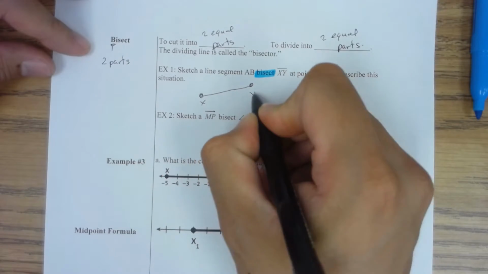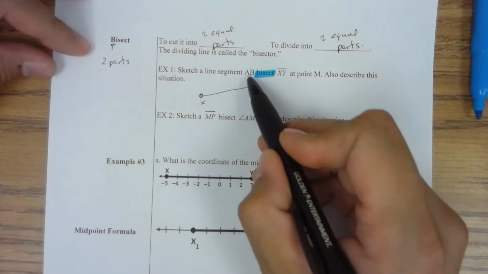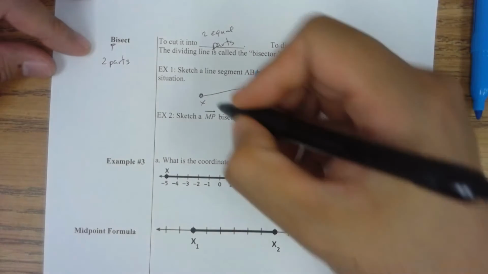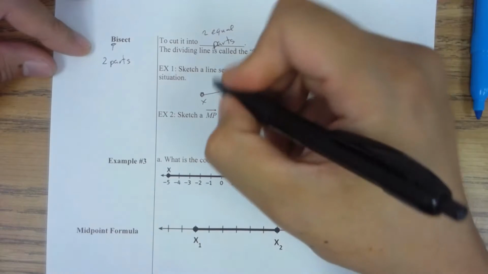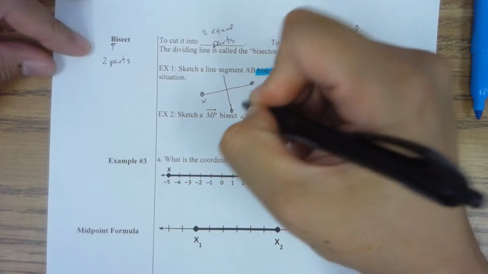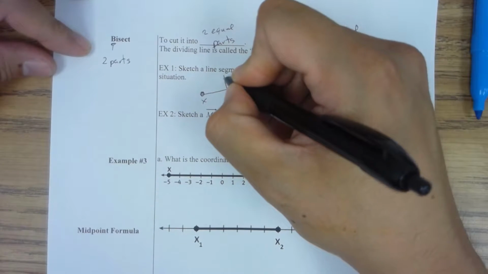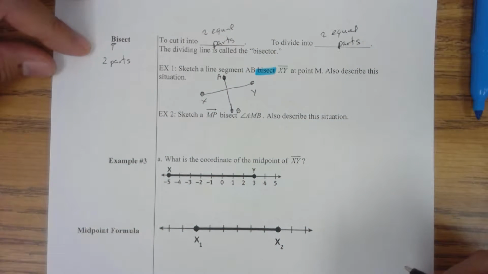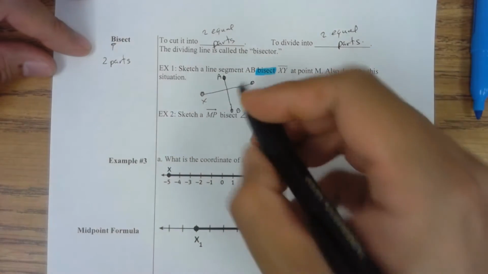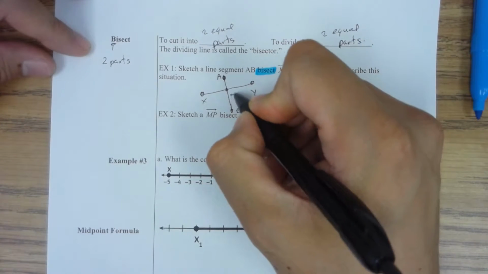So here XY, and AB is going to cut this in half. So let's see. So right here, B, right here, A. When they cut in half, we know that it cut at point M here.